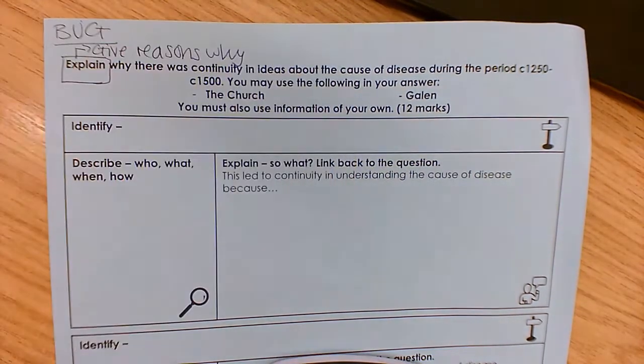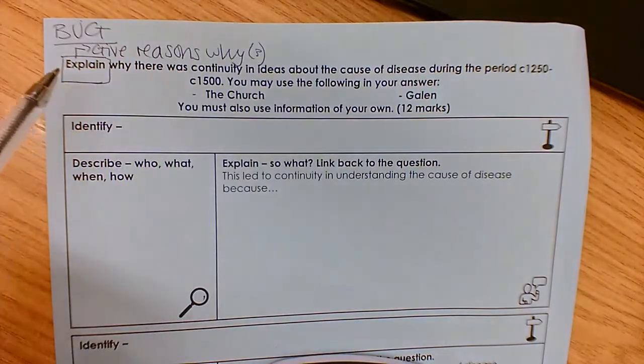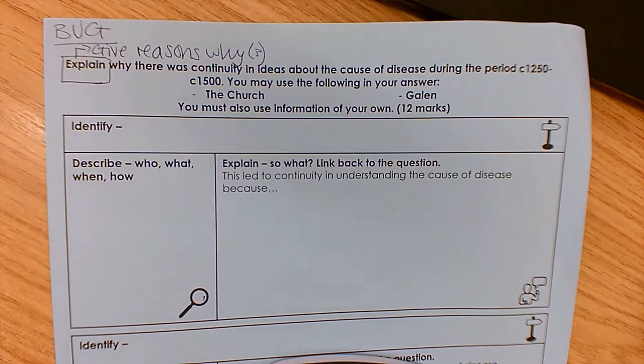You're going to have to excuse me writing. In an explain question, you need 3 reasons. I note that down so that if I start writing and lose track, I know what I've got to do. Then the U in BUG stands for underline the keywords, so I'm going to highlight the keywords in this question.